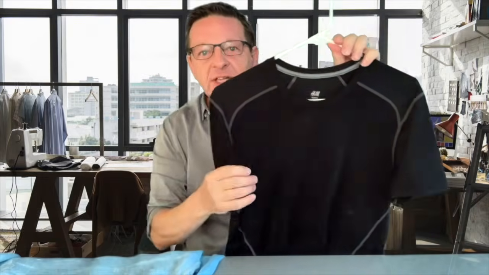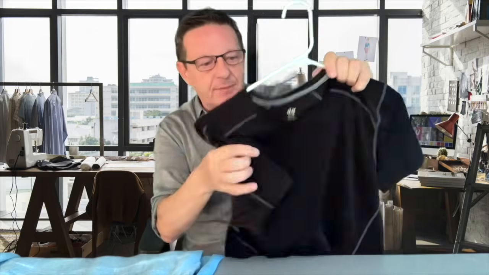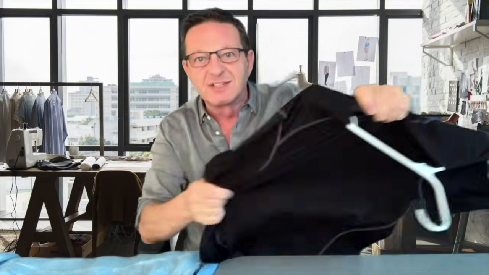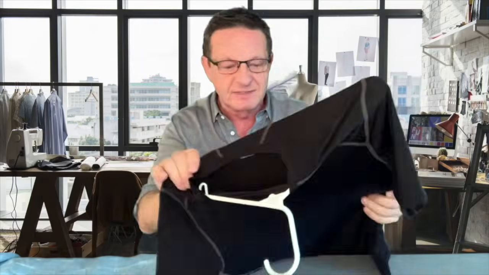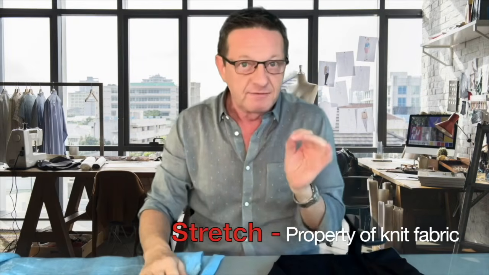So I have here a t-shirt and a shirt. Now, a t-shirt almost always is made out of knit fabrics. How do we know that? See, a knit fabric stretches. It stretches horizontally, it stretches vertically, it stretches in all different directions. That's a knit fabric. That's the property of a knit fabric.